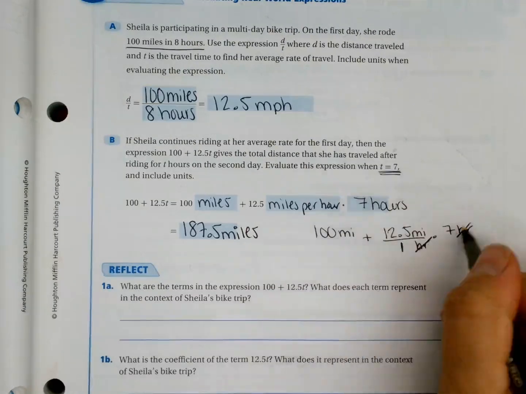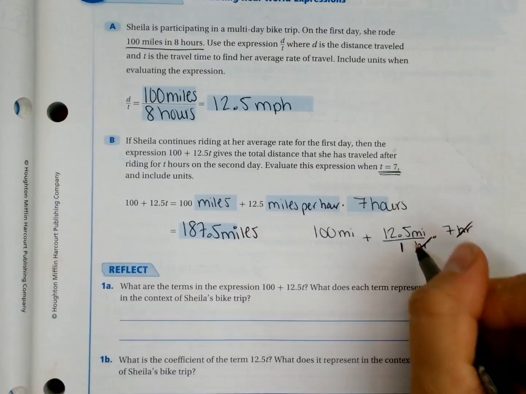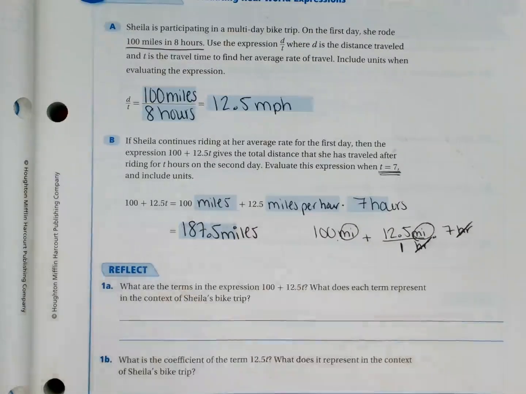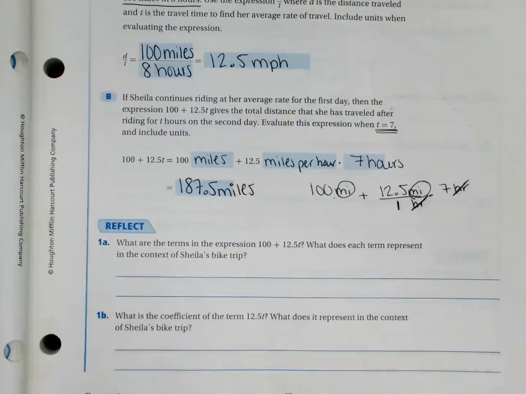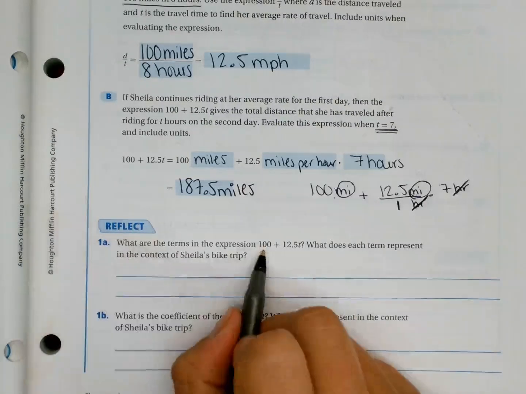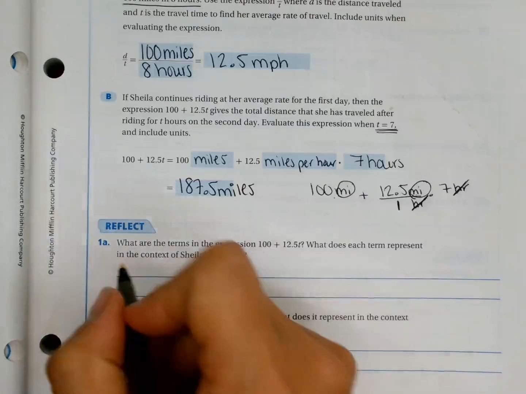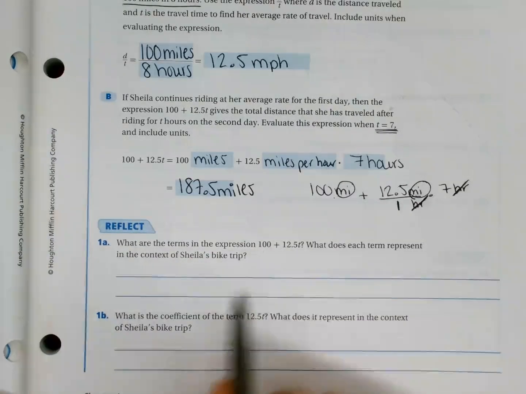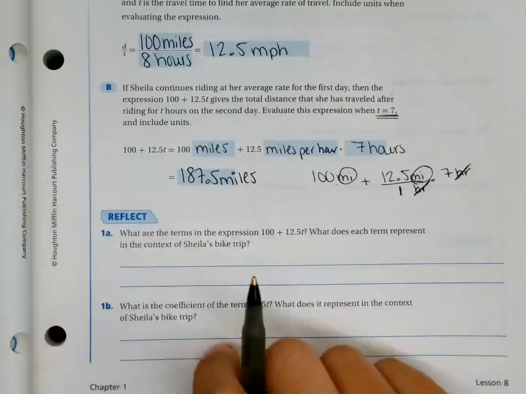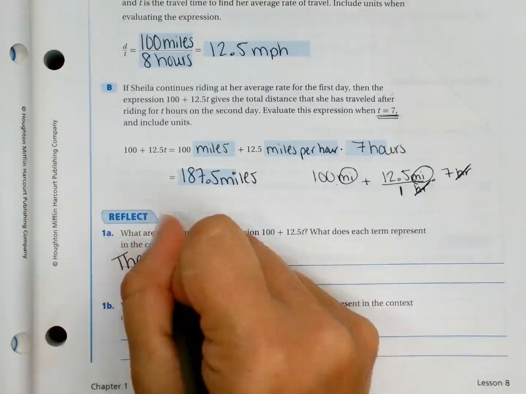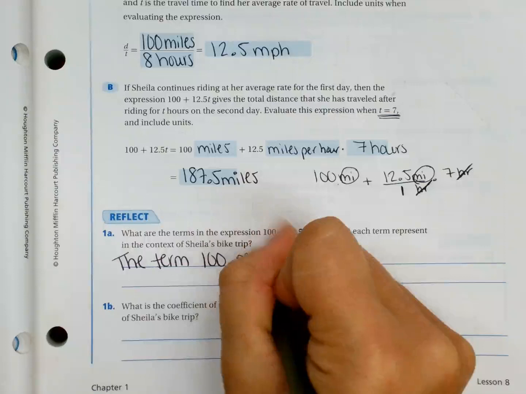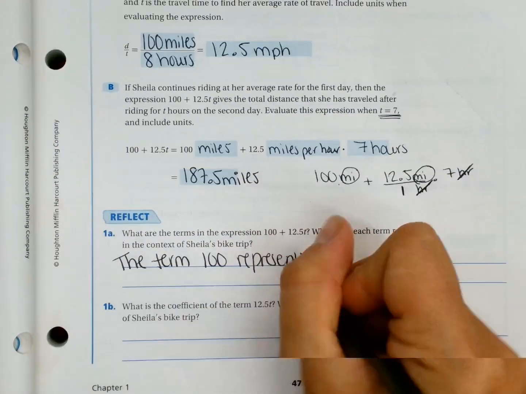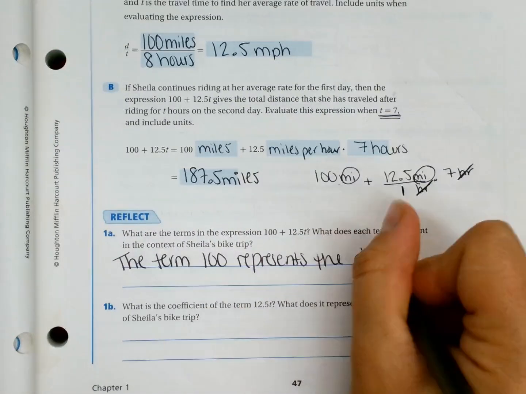Why is it in miles? Well, think about this. I'm going to write this in a way that actually makes more sense. So we had 100 miles plus 12.5 miles per hour times 7 hours. Do you guys see how these hours are diagonal from each other? They cancel each other out. This is per 1 hour. The hours cancel each other out, leaving you with miles here. And you're adding miles plus miles, which is going to be an answer in miles. You guys kind of see how that works?